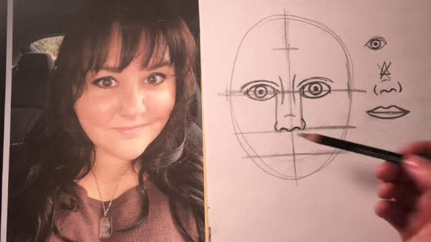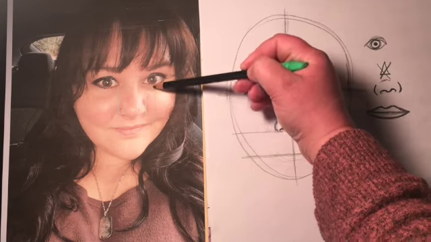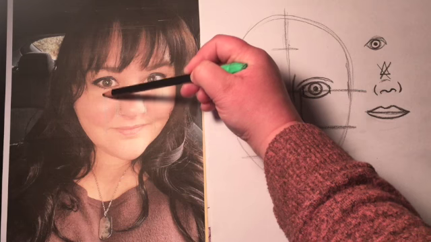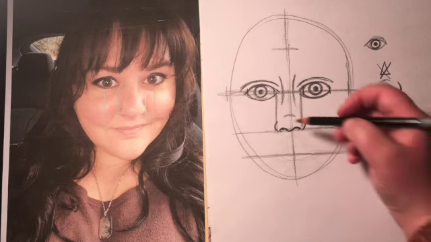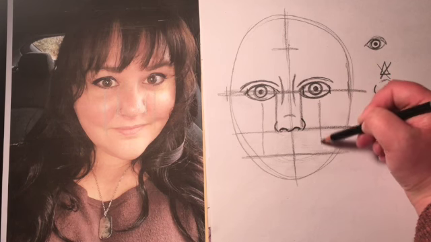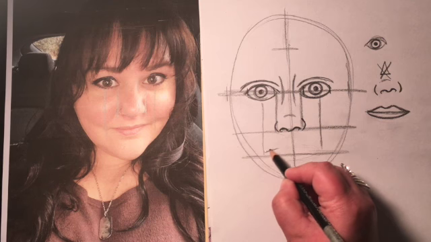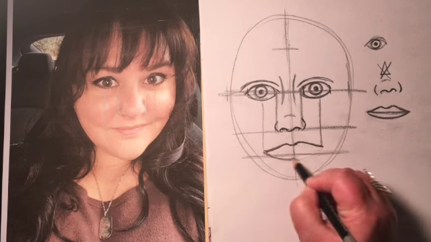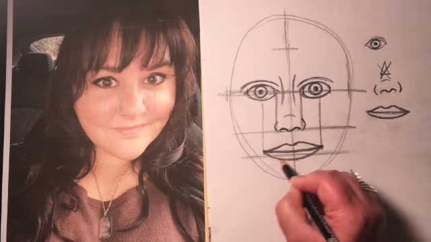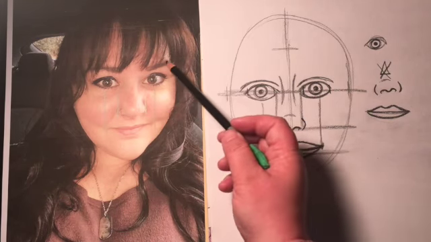But once again, how wide do we make it? Well, the outside corners of the mouth line up with the middle of the eyes. So if we make another set of guidelines coming down from the middle of the eyes, that's going to help us figure out the approximate width of the mouth. So we'll take that shape and place it where we made our guidelines. You can also do the little Cupid's bow shape if you'd like.